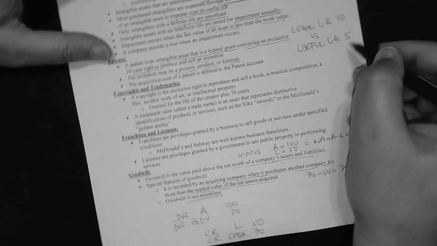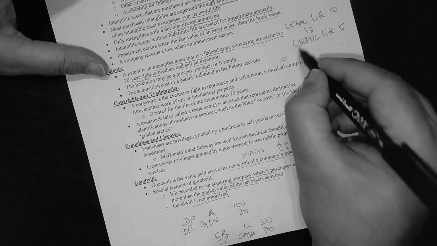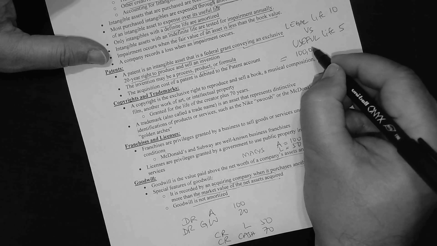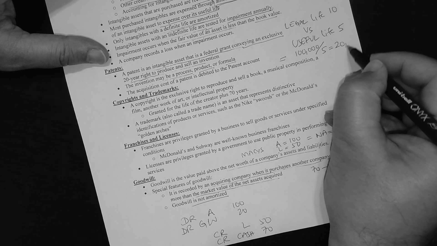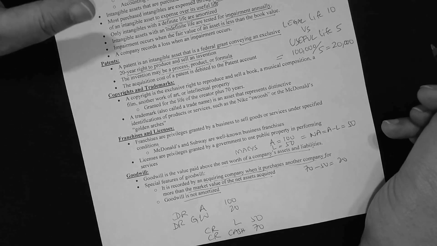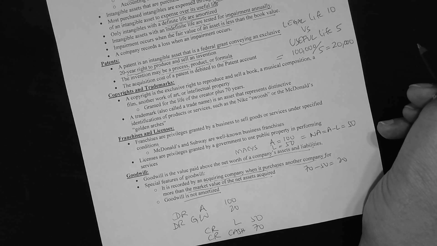The amortization calculation is very simple. Suppose you pay $100,000 for this patent, you just divide by 5. That means your amortization expense is going to be a straightforward $20,000 for this particular patent.